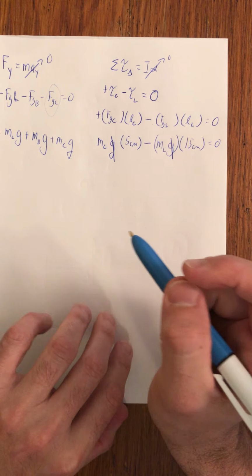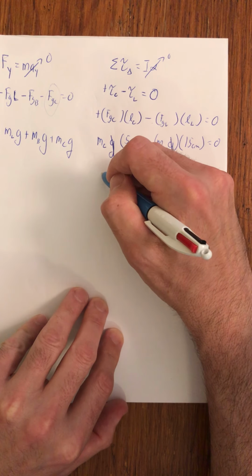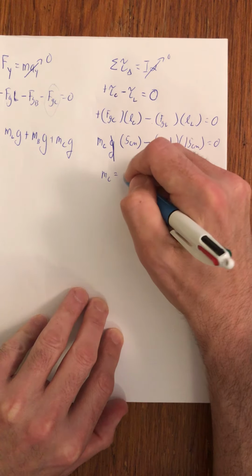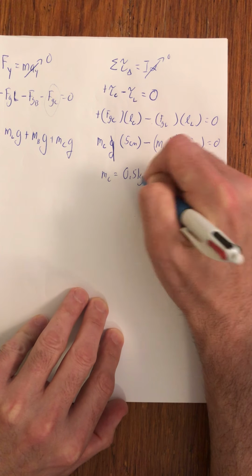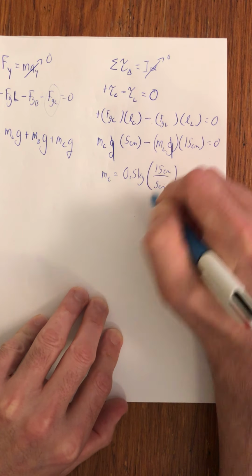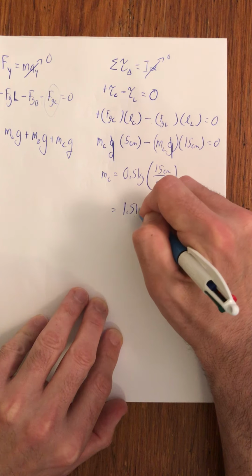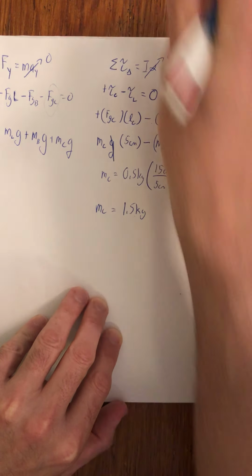I know that the mass of the lime is 0.5 kilograms, which is totally ridiculous. Limes are not that heavy, but let's just run with it here. 0.5 kilograms, and then this is 15 centimeters over 5 centimeters, which gave us that this mass was a lot larger, 1.5 kilograms, which should make sense, right?